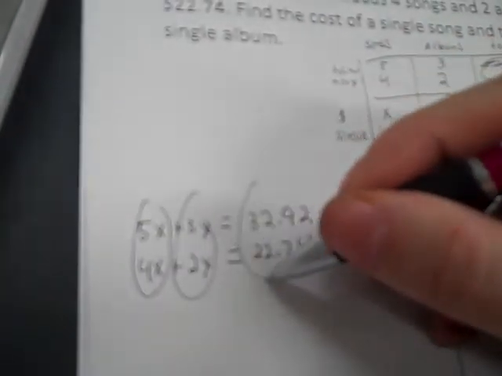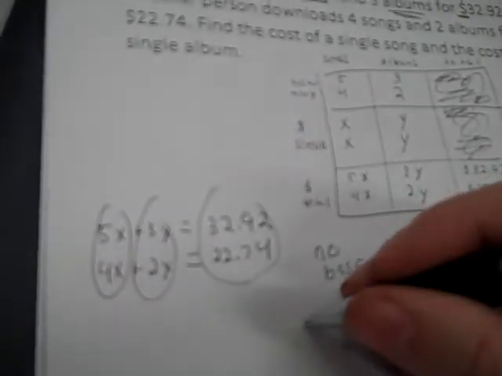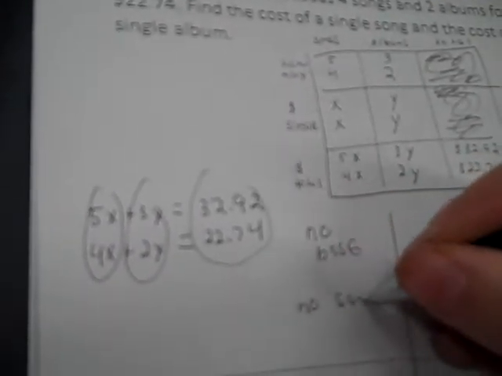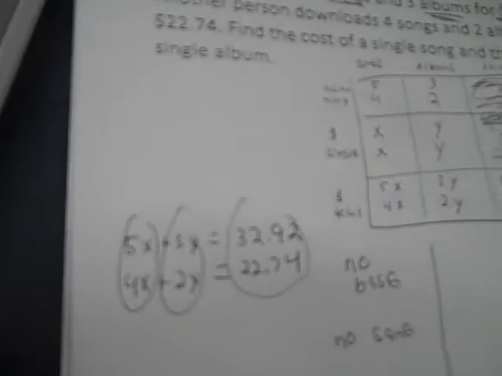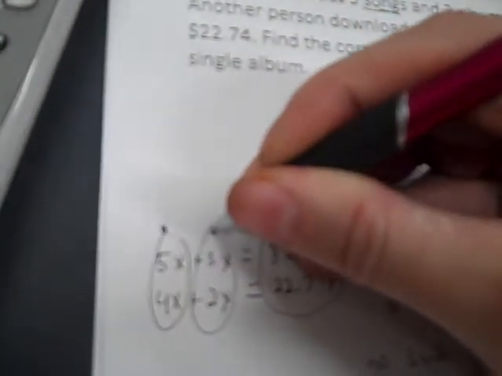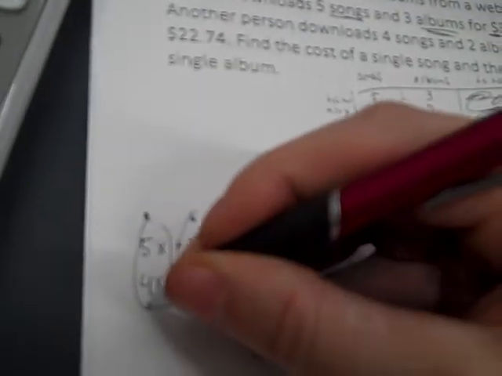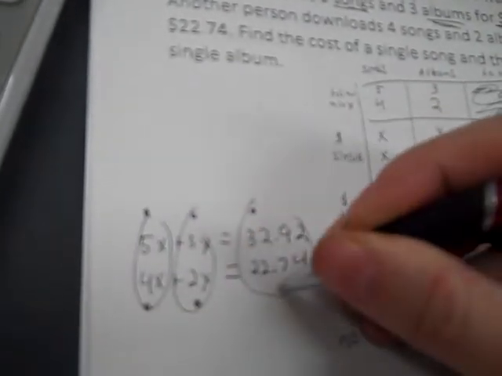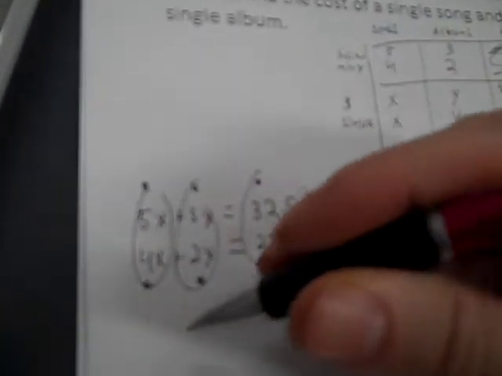Okay, so again, we have no base in this equation, so we need to bubble. And I don't really have anything that's the same with x and y, so no same. So I don't want to plus the equations together. I need to do my dot, dot, dot. Because if you plus the equations together without anything being the same, you're just going to end up with a full equation, which you don't want.